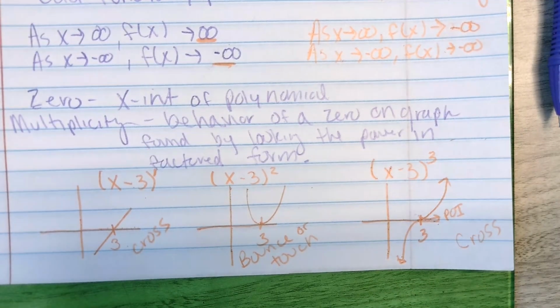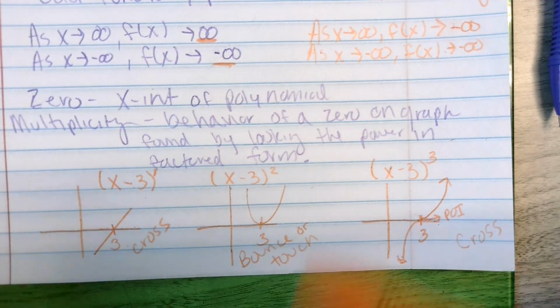So it changes concavity right here. Now that's helpful when you're trying to write a function's equation and when you're trying to graph a function. So we're going to find some factors, and then in the next video I'll show you how to graph. This one's getting a little long.